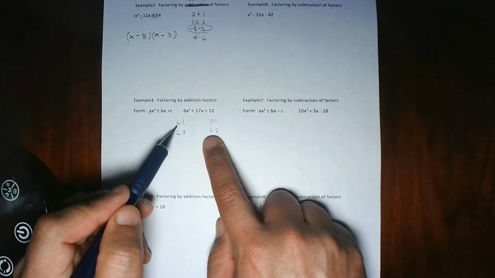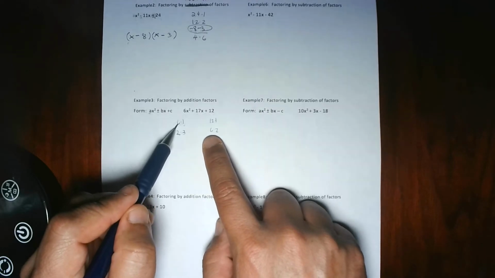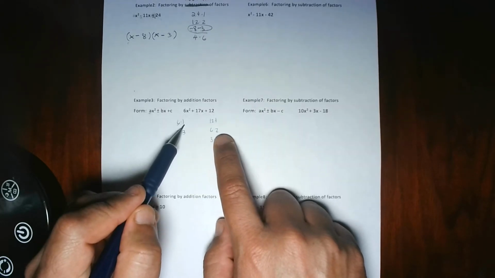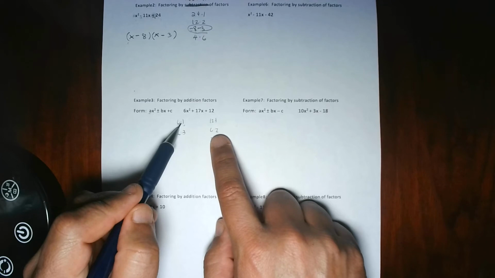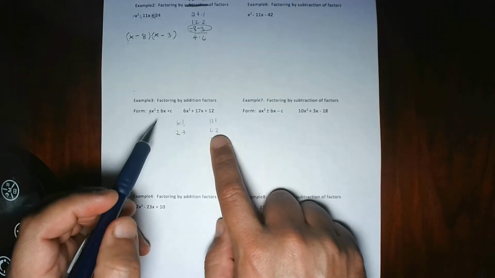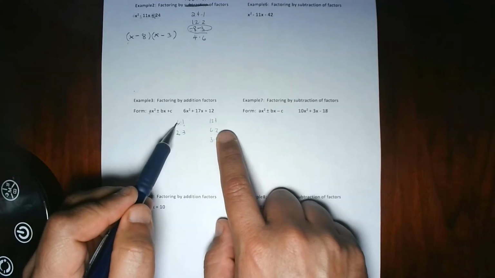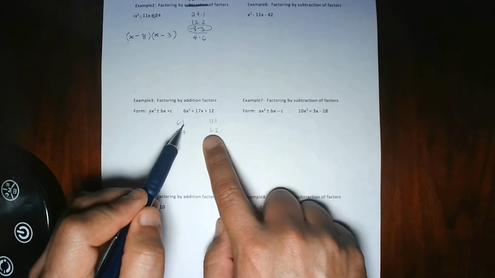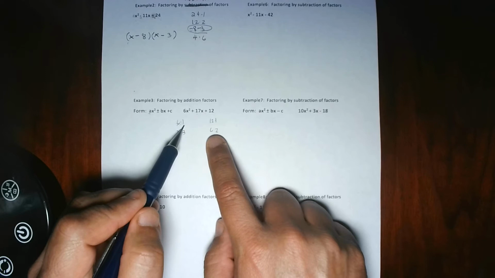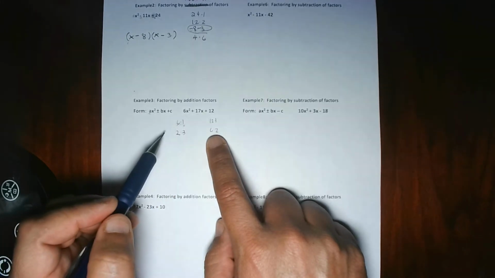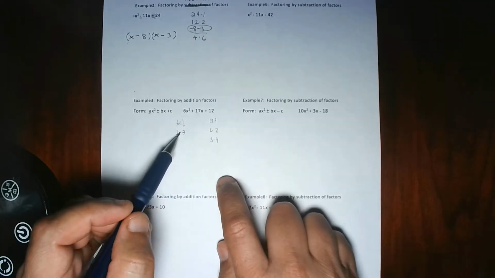Let's try this. If you multiply these two, you get 36, and then 1 times 2 is 2, so 36 plus 2 is 38. That doesn't give us a 17. What if we switch them around? What if we say instead 6 times 2 is 12, and then 1 times 6 is 6, and 12 plus 6 is 18, it's not 17. So the combinations here don't work.